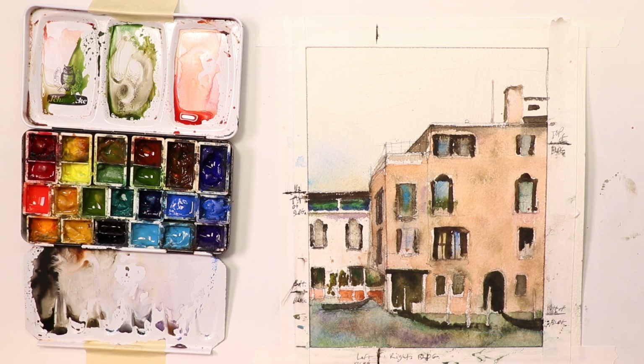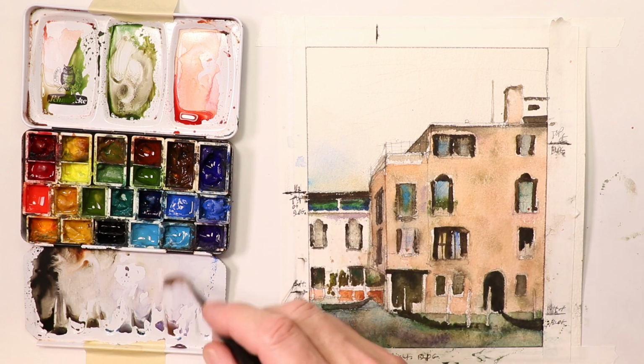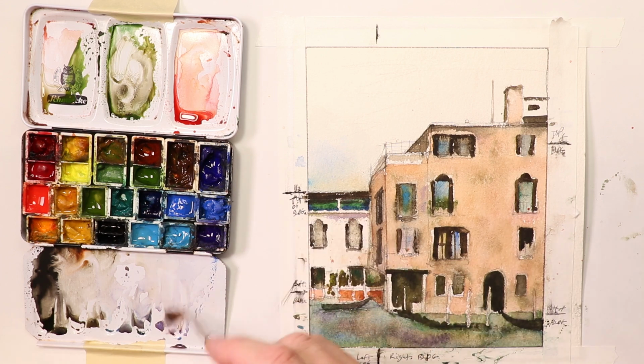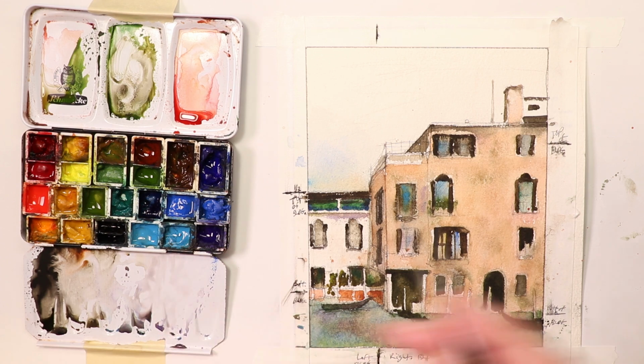All right, we're going to finish up here eventually. It's taken some time, but we will get there. So let's continue working here. A little bit of light wash now. We did all the darks, so most of the darks we did.